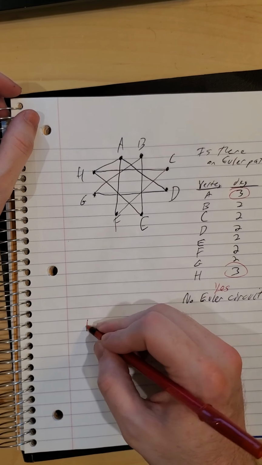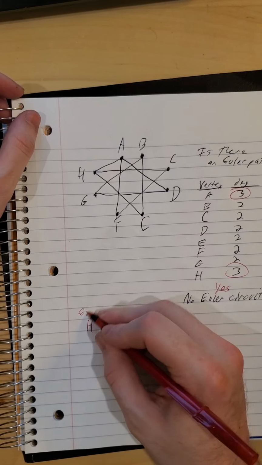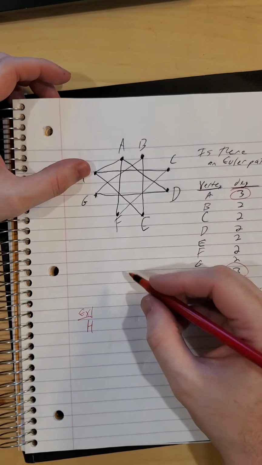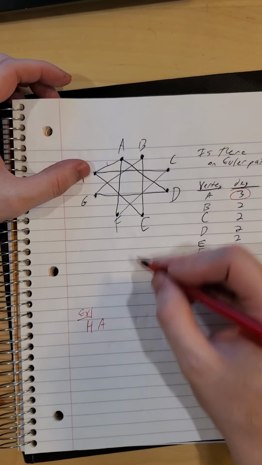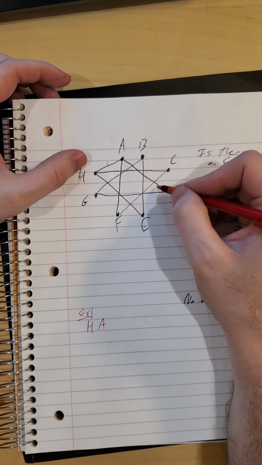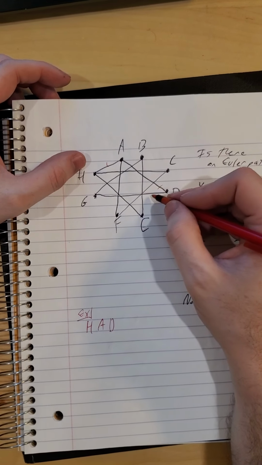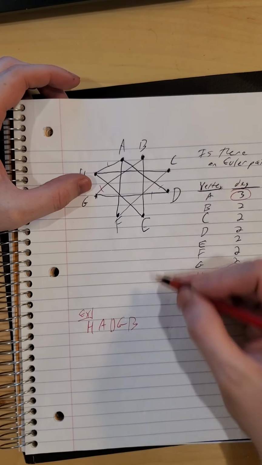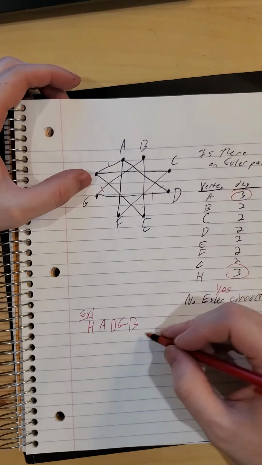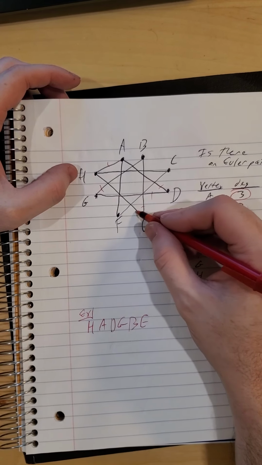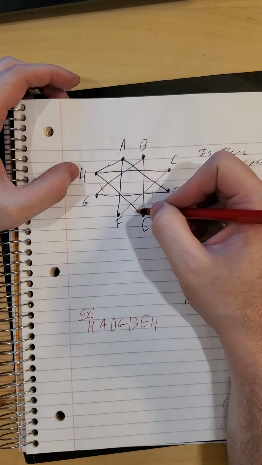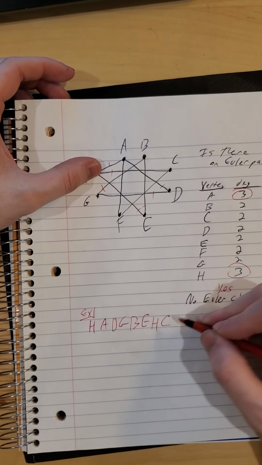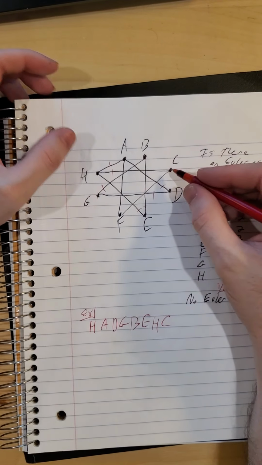So for example, we'll just do one example of an Euler path. Again, there are others. I can go from H to A, from A to D, from D to G, from G to B. From B, I have to go to E. From E, back to H. From H, my only option now is C, because the other guys have been already used.